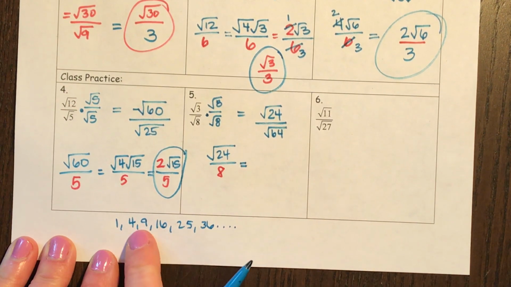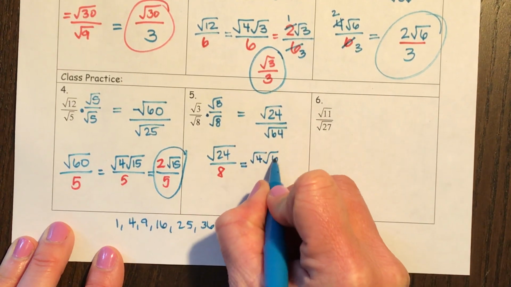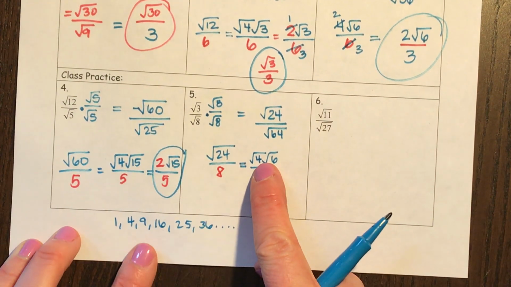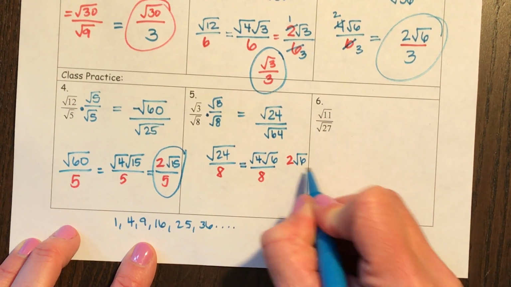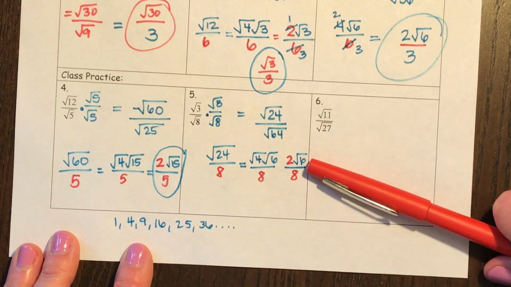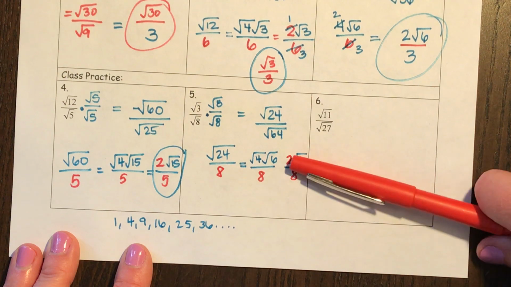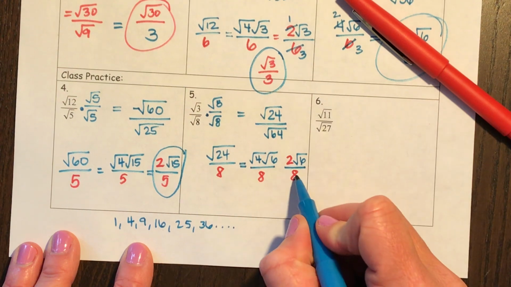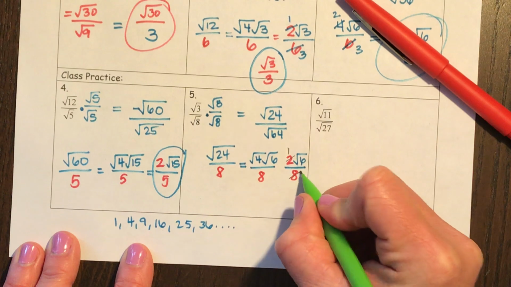One of these numbers, 24 is divisible by, and it's 4. So now I'm going to simplify the square root of 4. That's a 2. Now that my 2 is simplified for the top and my 8 was simplified from the bottom, because these are no longer under the radical sign, they are alike, I can reduce here. 2 and 8 can simplify to a 1 and a 4.